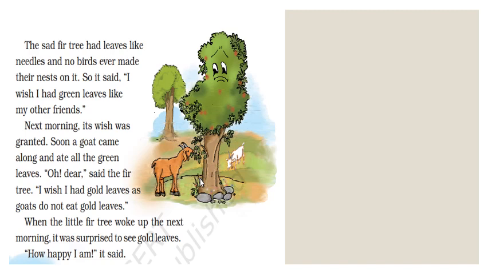So, the tree was sad about its needle leaves. Means, it was sad about its pointed leaves, its spiked leaves. It was not happy with whatever it had.